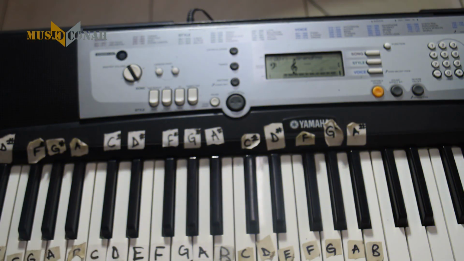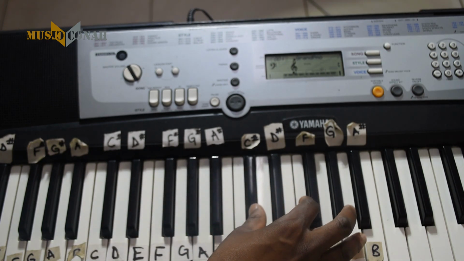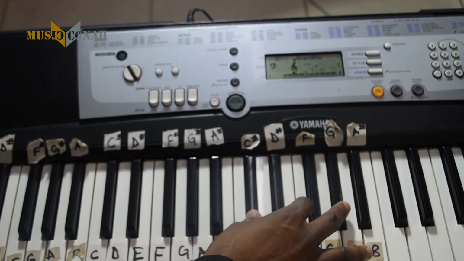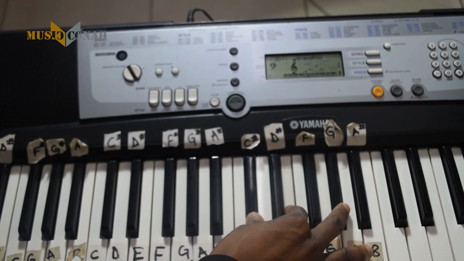So let us try that again in the scale of C sharp. This is the first, this is the third, and this is the fifth note in the scale of C sharp. And now we flatten the third note and then this becomes C sharp minor chord.